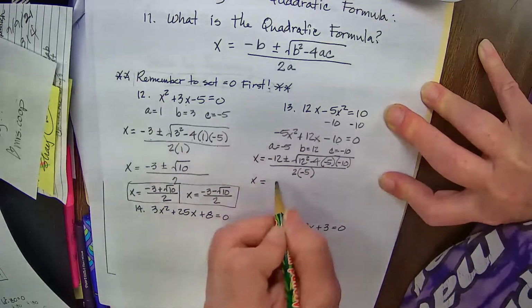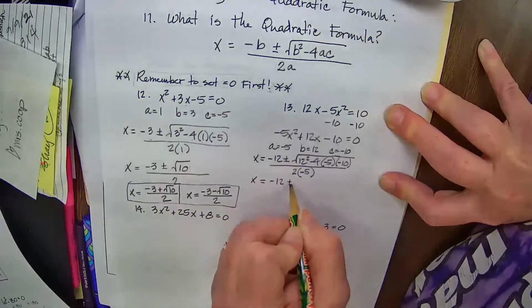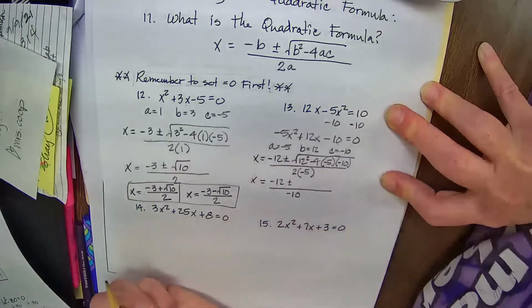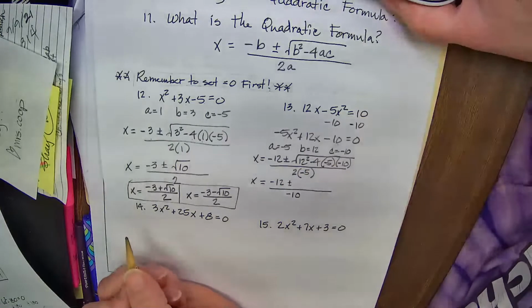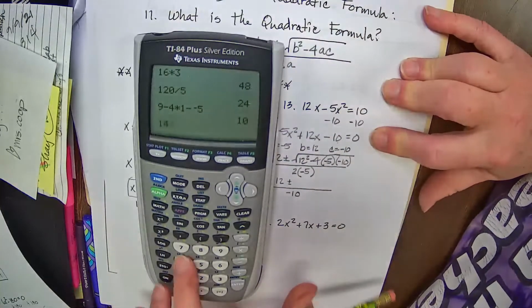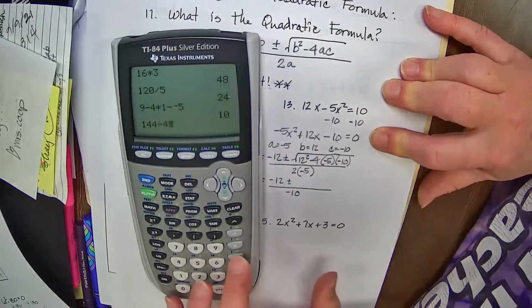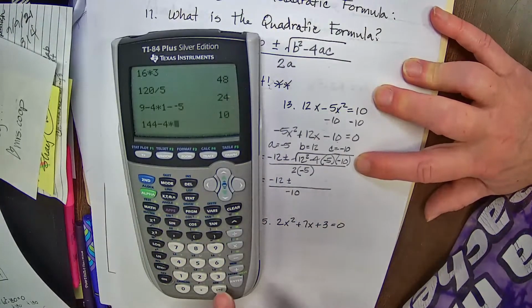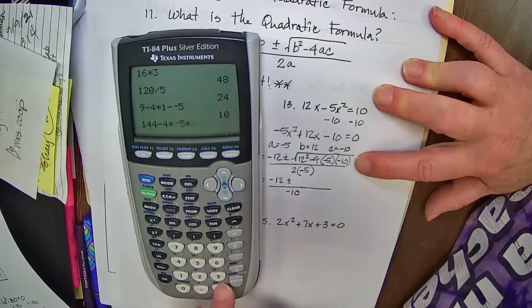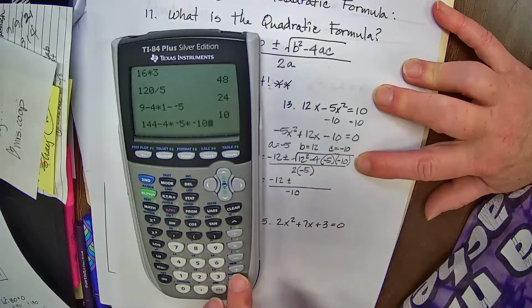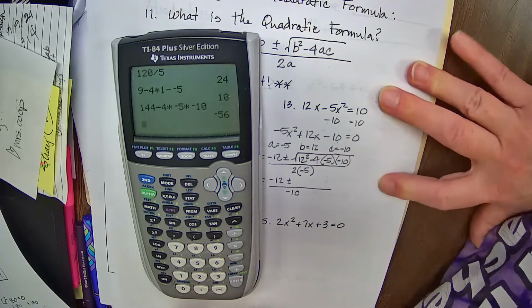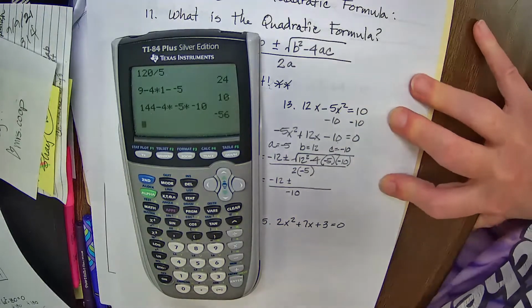Okay, x equals negative 12 plus or minus, and it's over negative 10. 12 squared is 144, minus 4 times negative 5 times negative 10. So we've got negative 56.